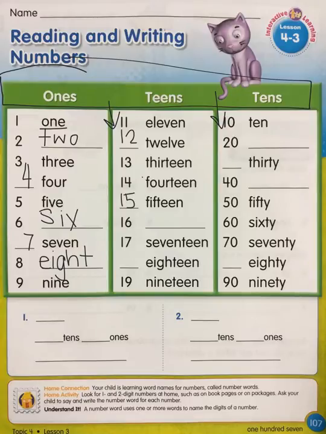Oh, I already know how to spell 6, and I can see teen here, so S-I-X-teen. 17, 18, 19, and the 10s. Here we go, 10. Then we have 20, and E, that Y makes the E sound.